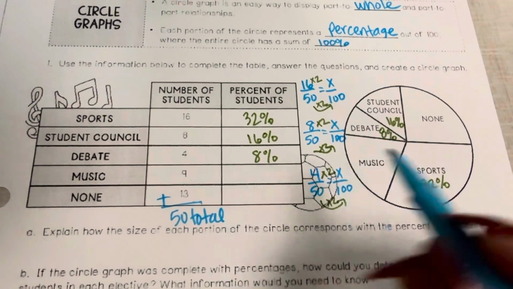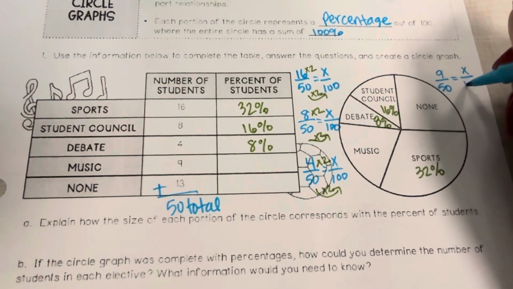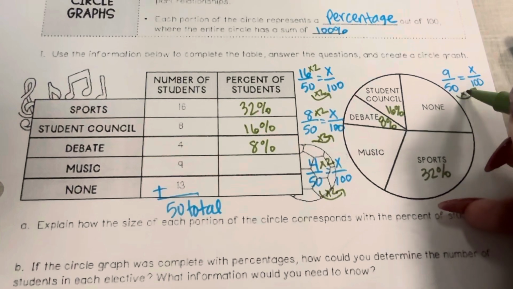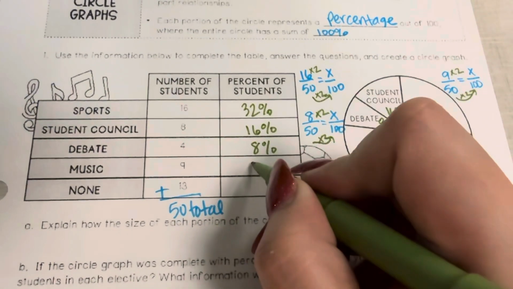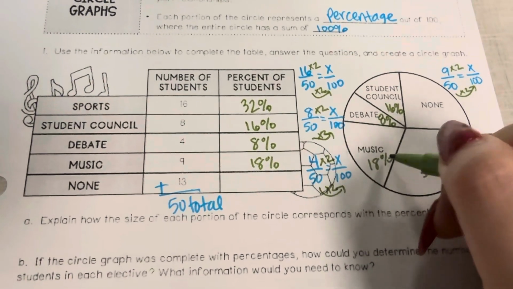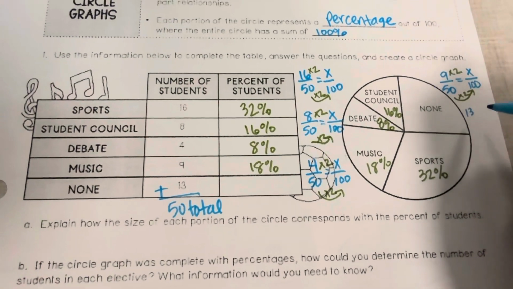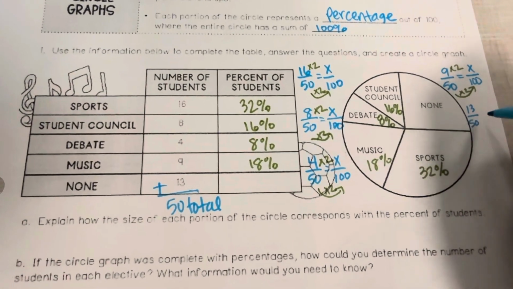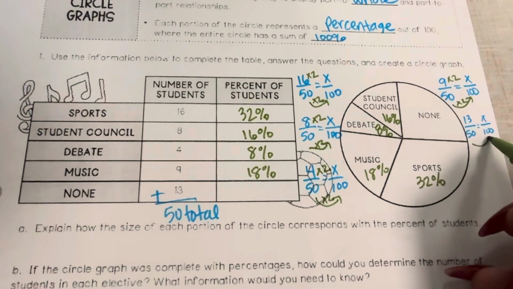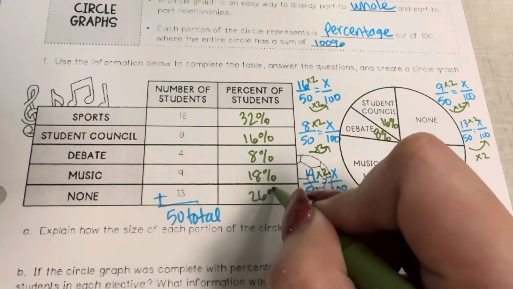Music has 9 out of 50. Shortcut times 2, times 2 is 18%. And then lastly, none is 13. Shortcut times 2, times 2, 26%.